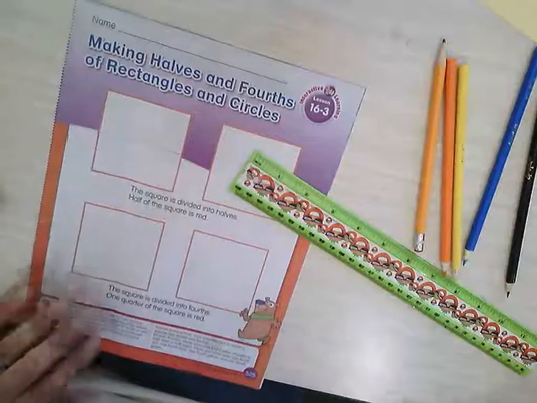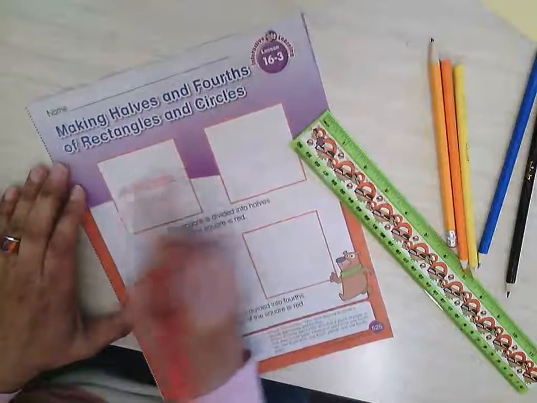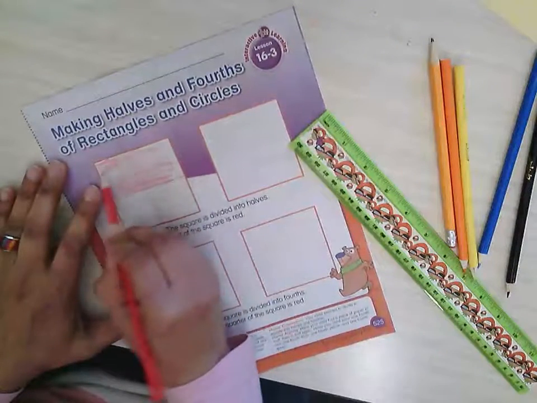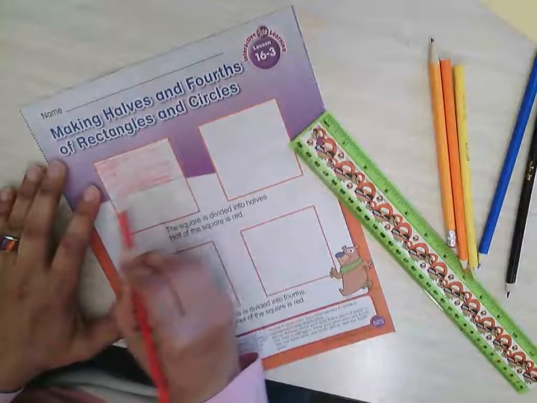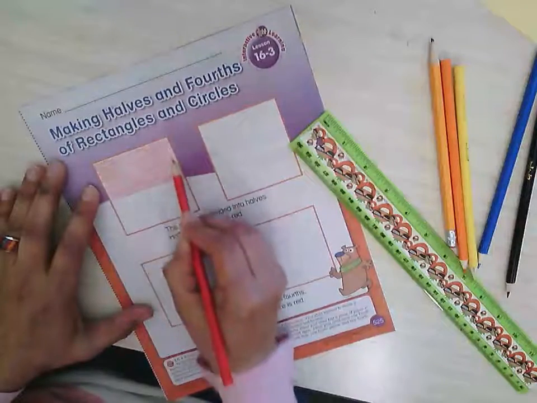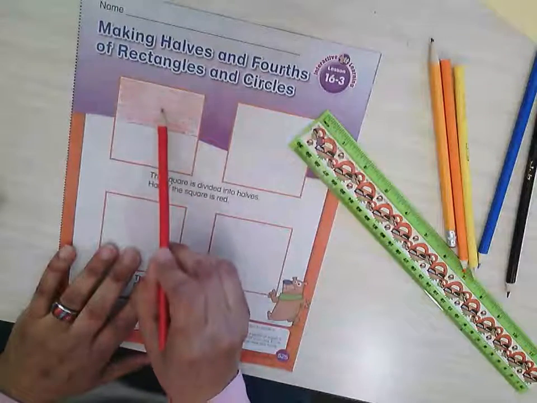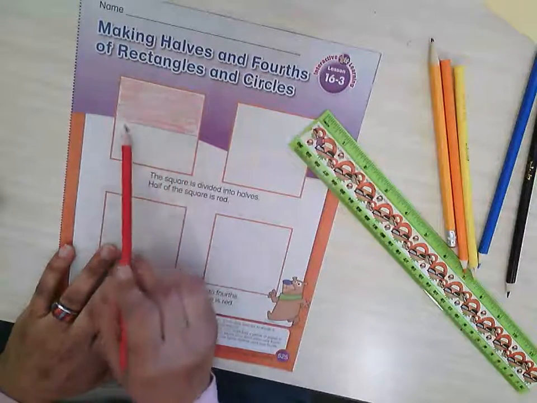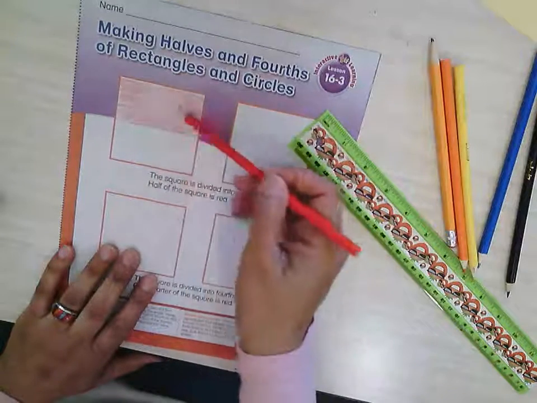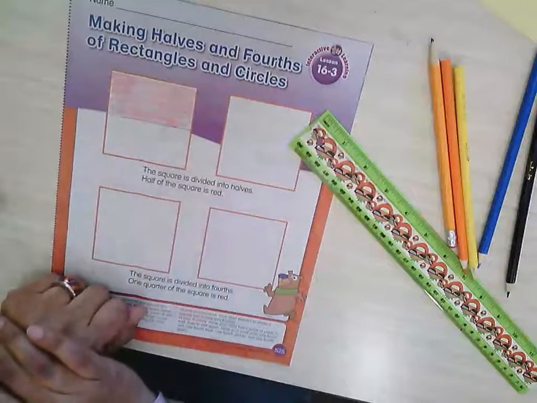If I color one of the halves red, I know you will enjoy coloring them. Okay. So in this case, I will be saying half of my square is red. So you split into two halves, color one half red. So now you will say half of my square is red.